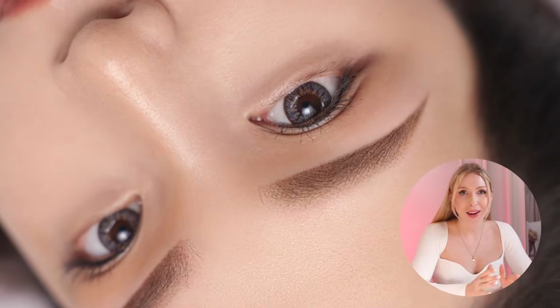Let me show you how to create the best 3D effect when working with powder brows.